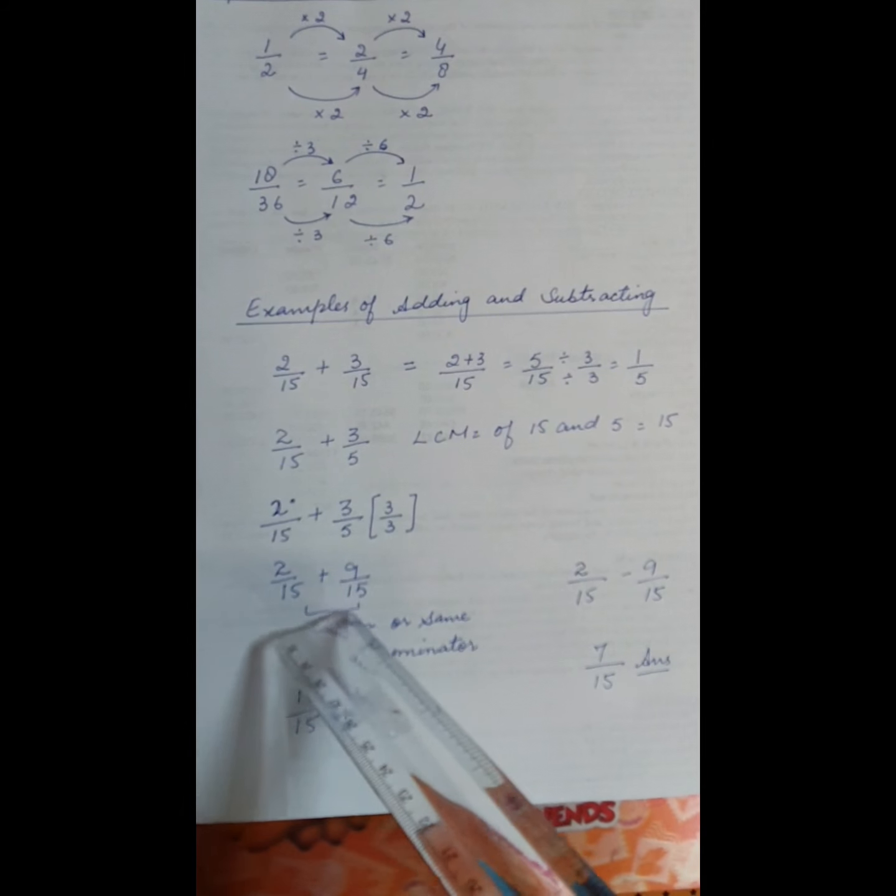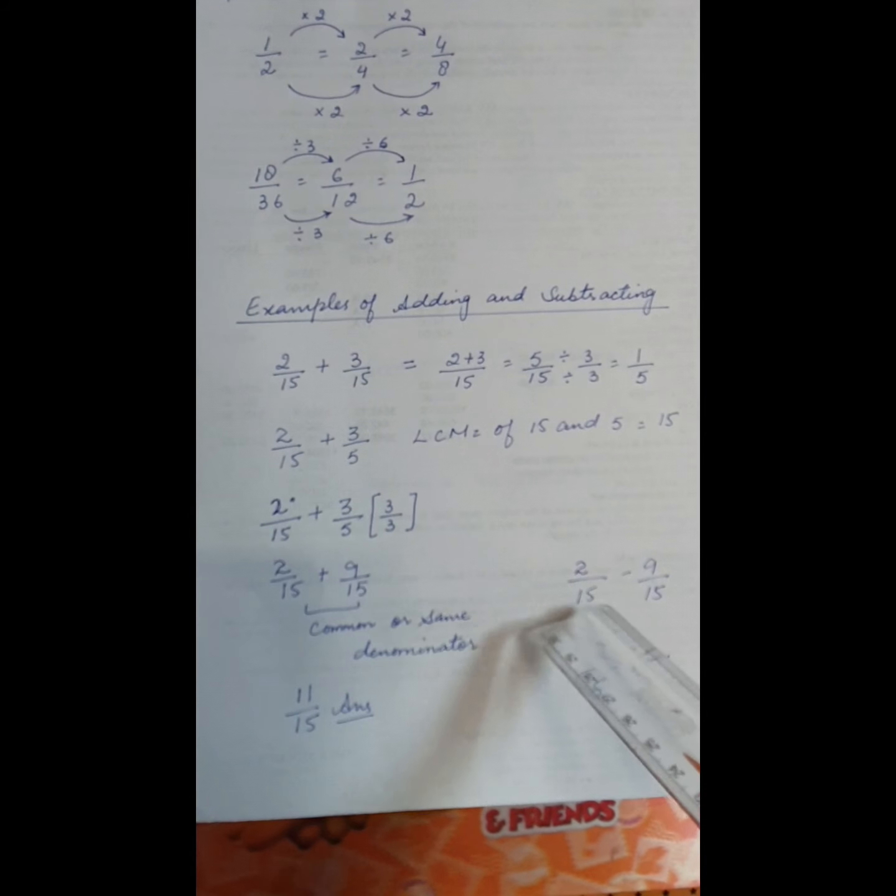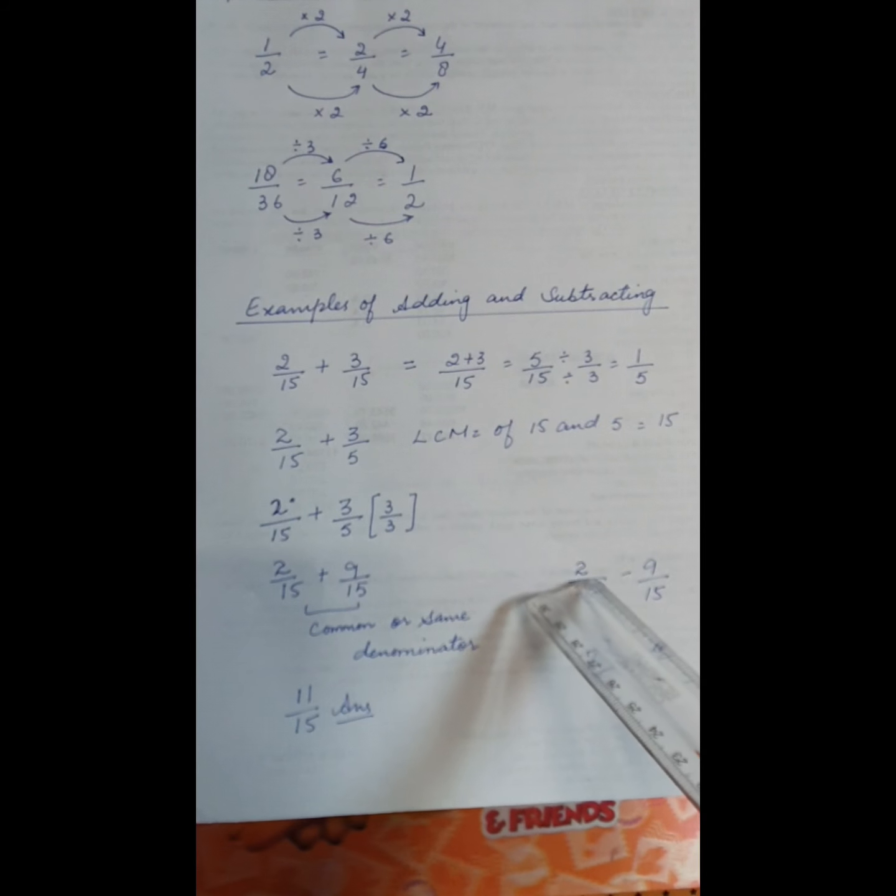So 3 multiplied by 3 is 9. 5 multiplied by 3 is 15. So you can see we have common or same denominators now. Now we can easily add these two numerators. So 9 plus 2 is 11 by 15. In the same way, you can subtract the fractions. You have the similar denominators. Now you have to subtract numerators instead of adding them. So 9 minus 2, that is 7 by 15.